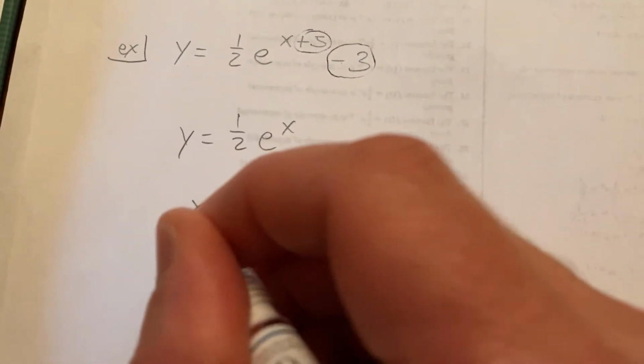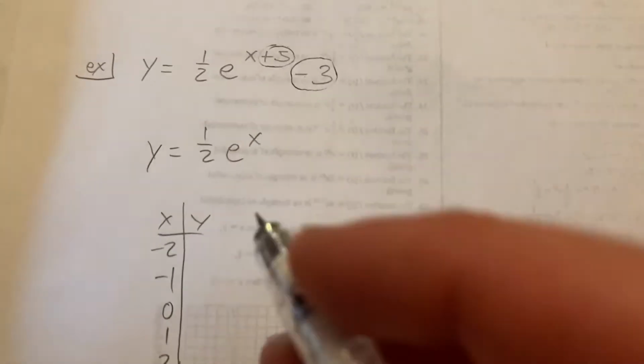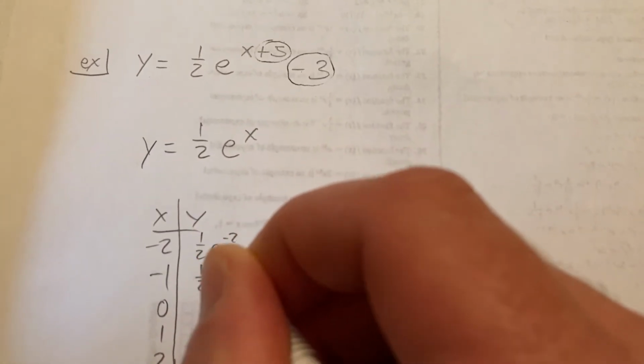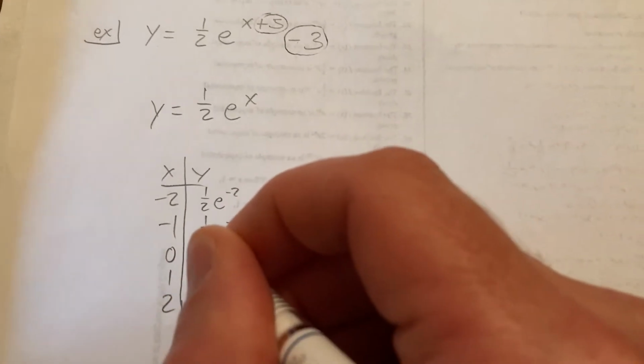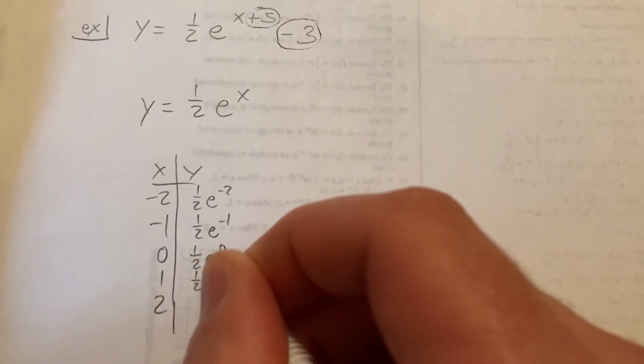So if we do a non-shifted version, we can still use -2, -1, 0, 1, and 2, and we'll get reasonably nice numbers. But then to get what the graph actually looks like, after we plug these in, you're going to want to use a calculator with the E button. I can show you what that looks like here in a second.